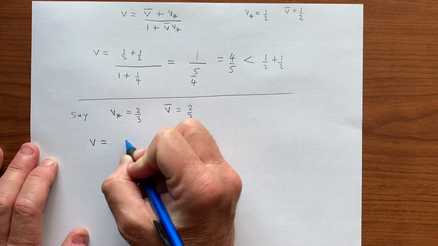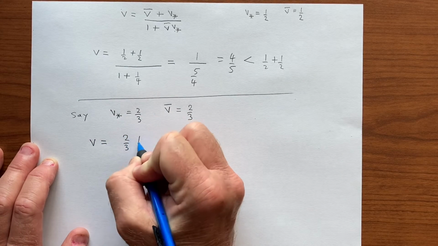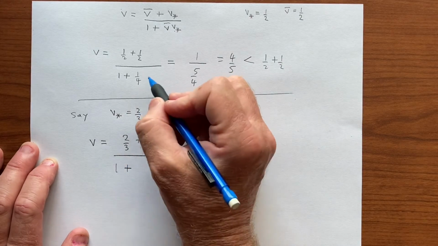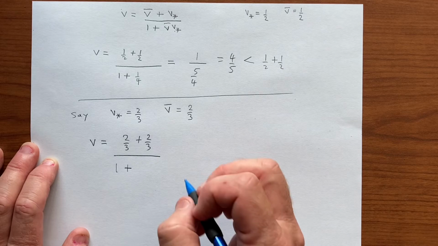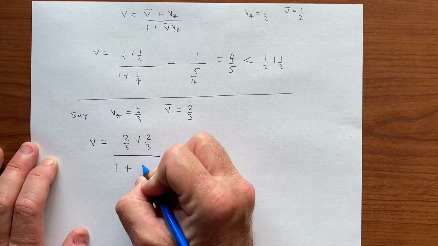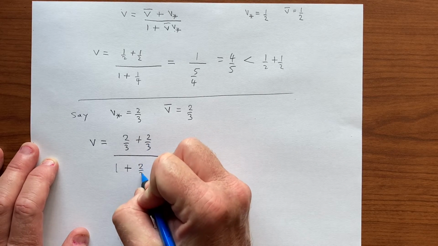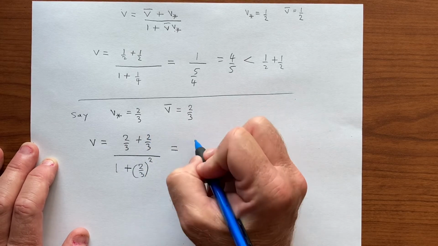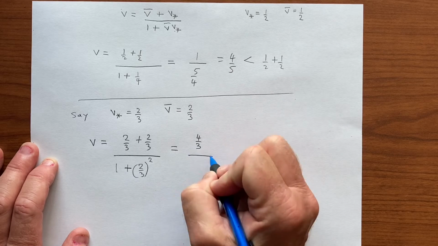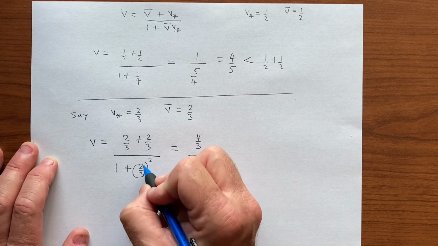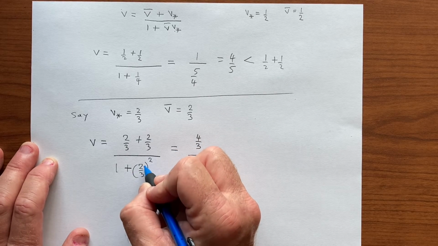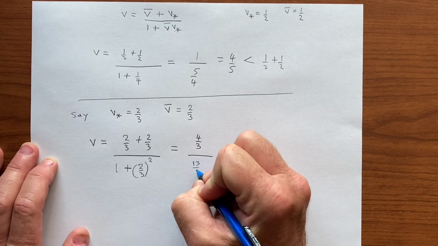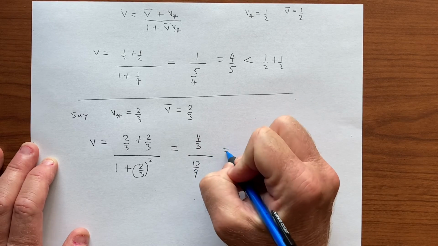But it will be 2/3 plus 2/3 divided by 1 plus the two speeds multiplied by each other, and that's 2/3 squared. And this gives us 4/3 here, and then we're going to divide that by, right, we're squaring this. This is 4/9, and then we have 9/9, so we have 13/9.